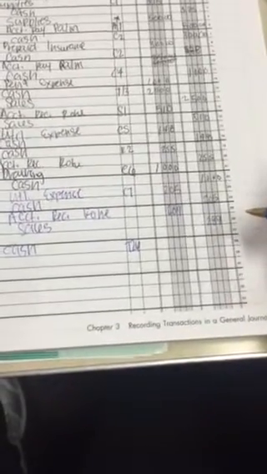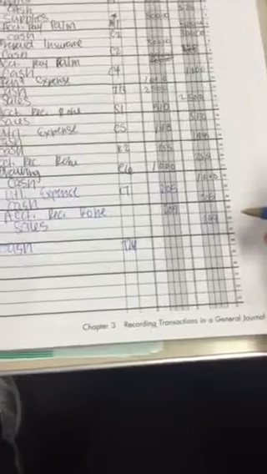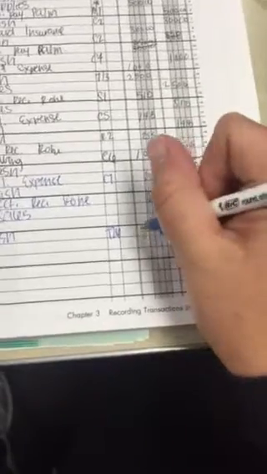And since we received our cash, we're going to put it down as debit. So we have $1,670. And since it says that we received cash from our sales, we are going to put down sales. We're going to credit that for $1,670.